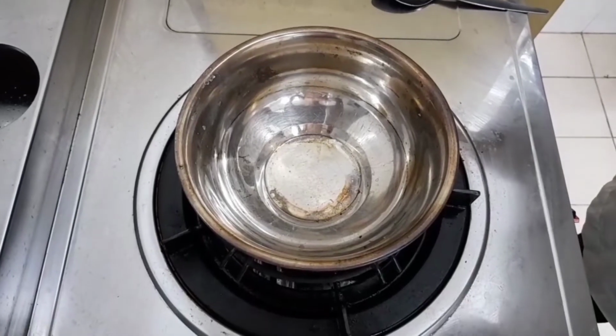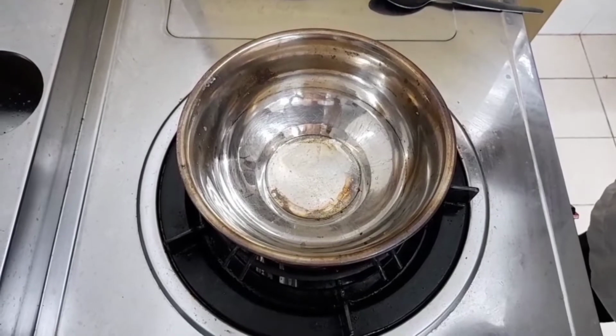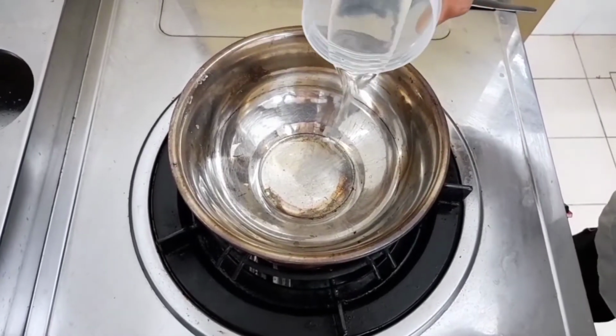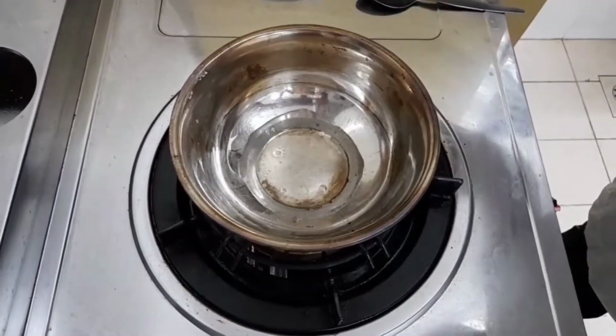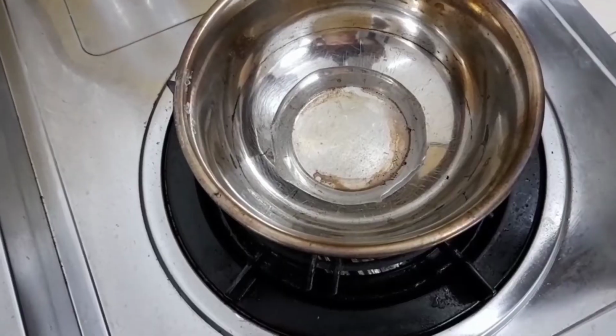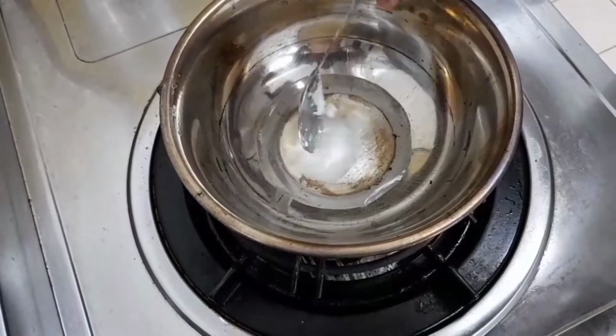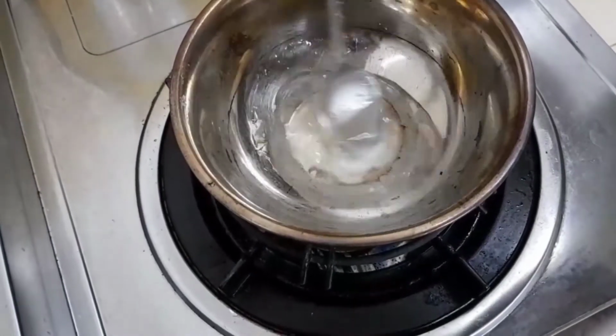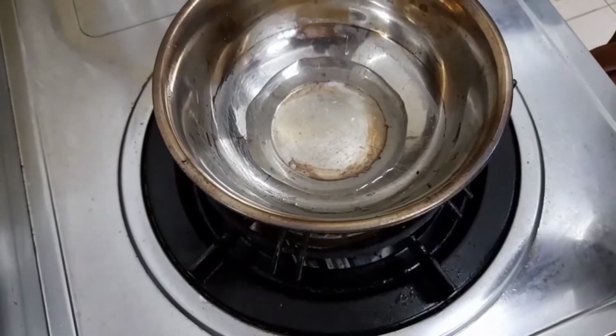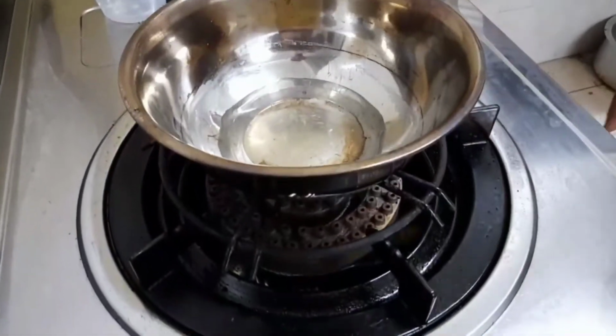Now, we would want to prepare the tartaric acid solution by first heating 50 ml of water and letting it simmer. After that, we add 5 grams of tartaric acid powder and mix it to dissolve. After it fully dissolves, turn off the heating and leave the solution aside for later.